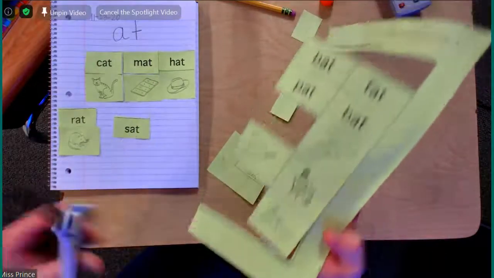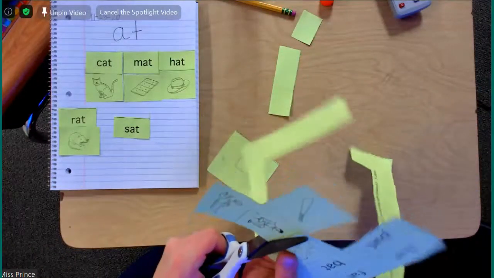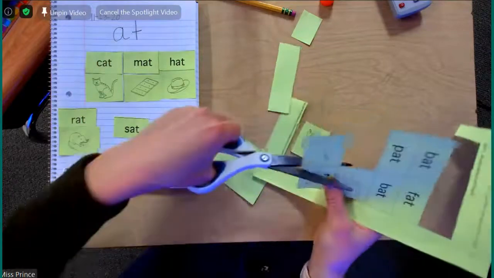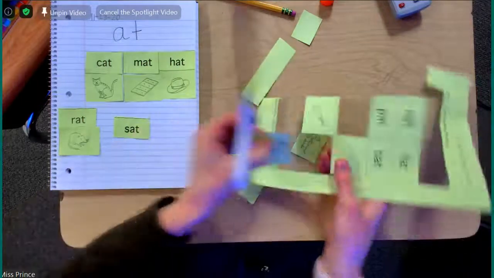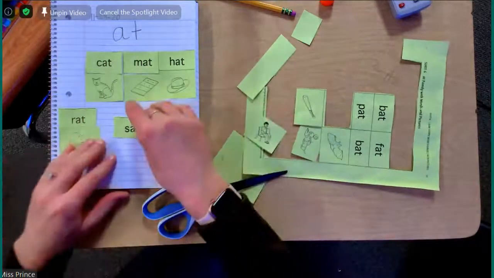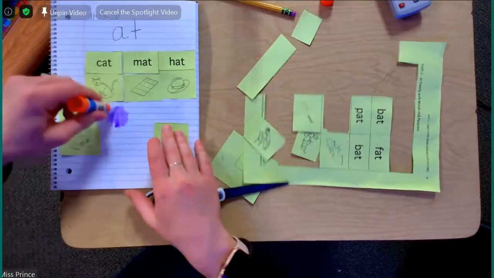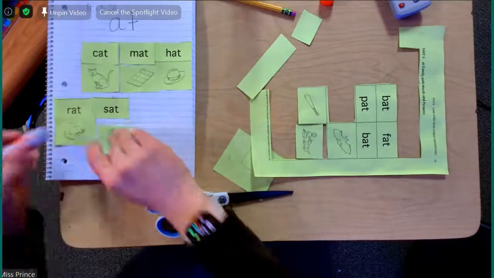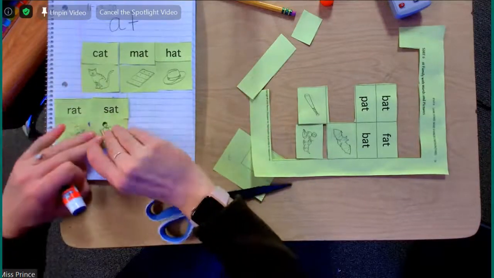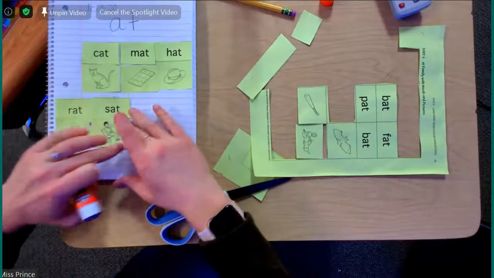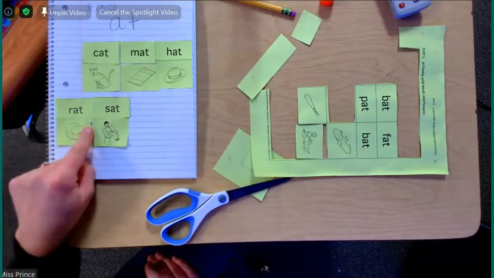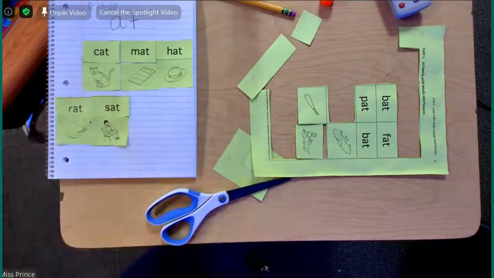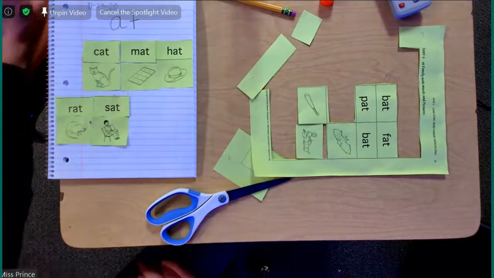Sat. So we're going to glue this one in. And I should glue it right here so that it's right next to the word rat so that I have room for my other ones. There we go. Now I have a little bit of glue right here, so I want to make sure that I take that off or I let it dry before I close my book. All right.